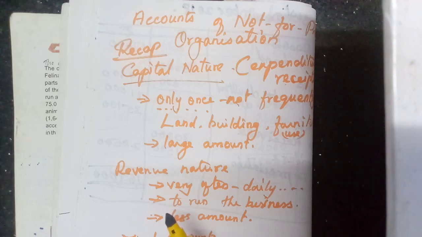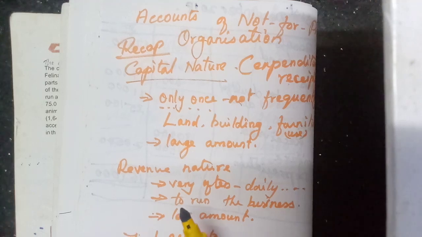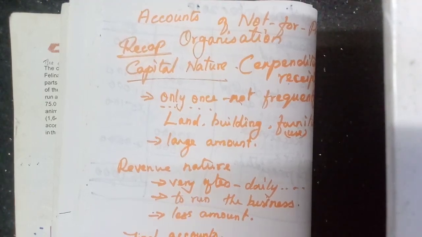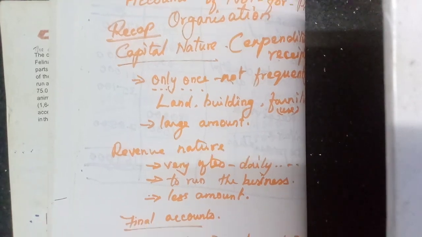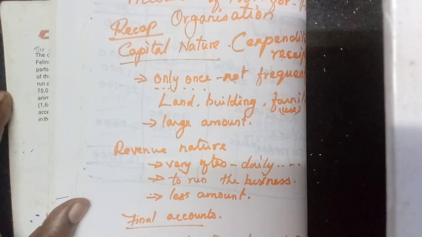So in the receipts and payments account, we have to enter all the receipts, whether it is of revenue nature or capital nature. All the receipts and all the payments must be entered. So you should understand what is capital and what is revenue.